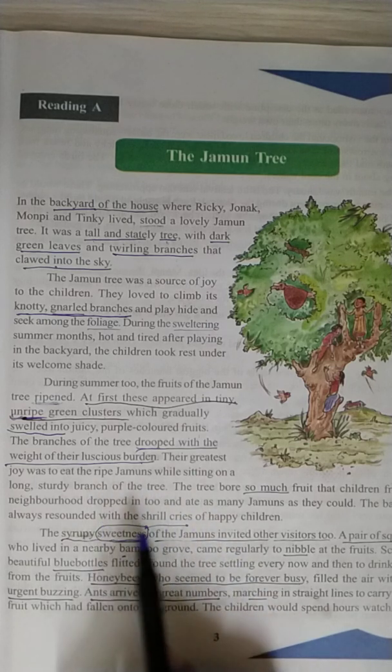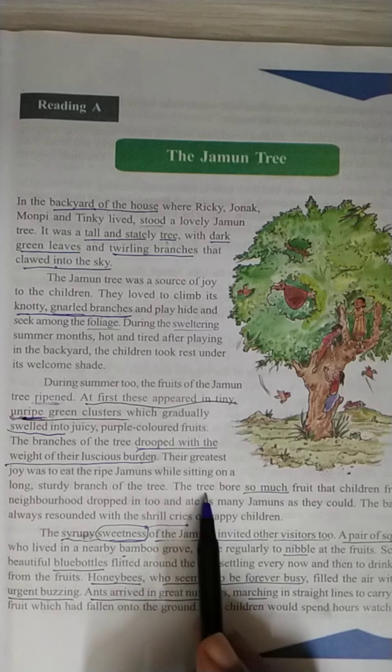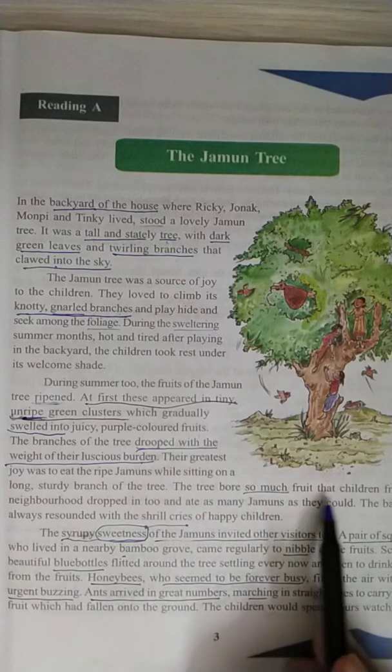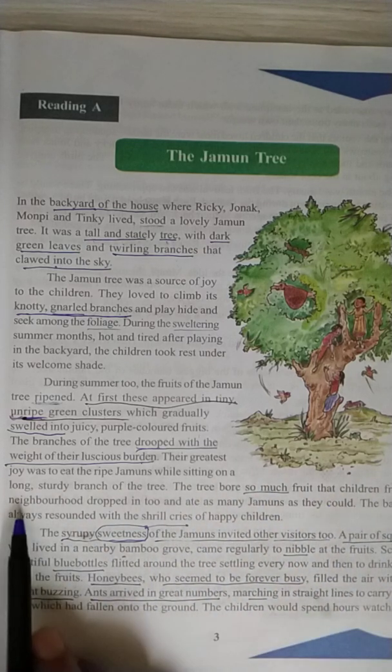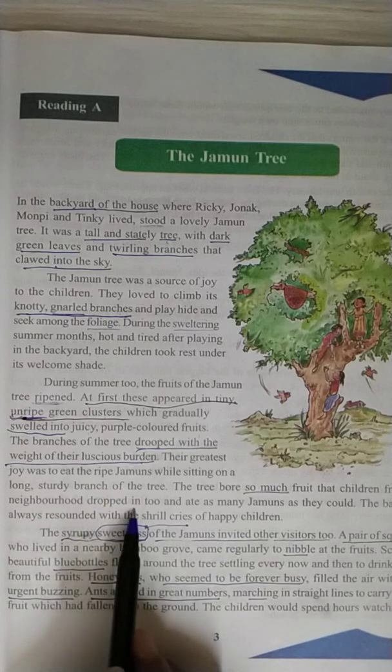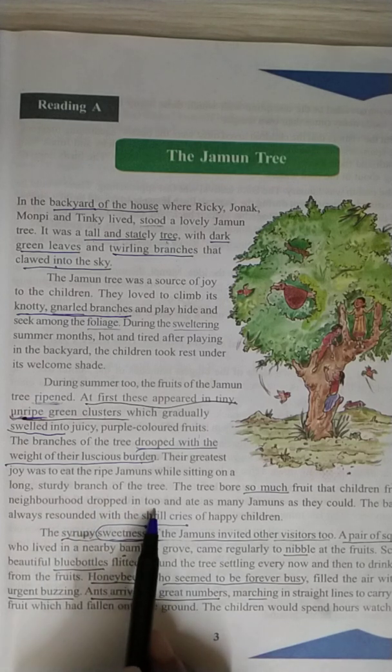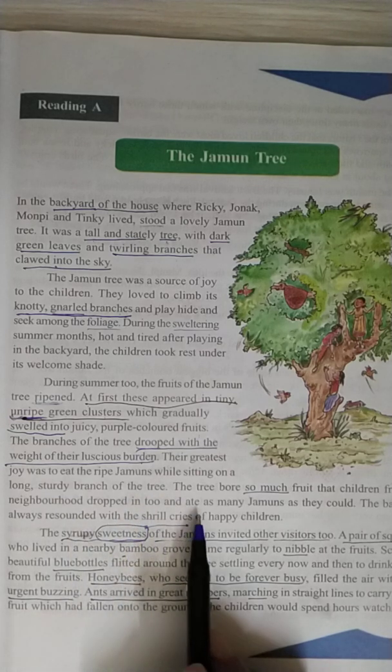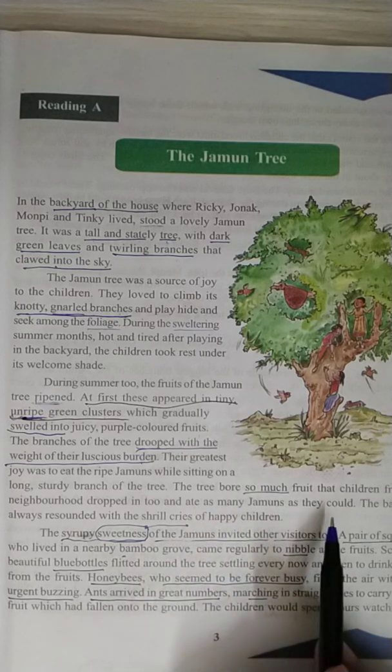So the writer says that the tree bore so much fruit that children from the neighborhood dropped in too. So the children from the neighborhood also used to come to eat jamun. So the writer says and ate as many jamuns as they could.